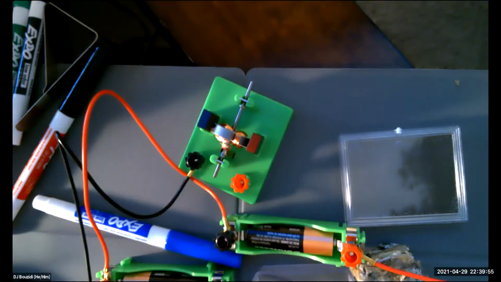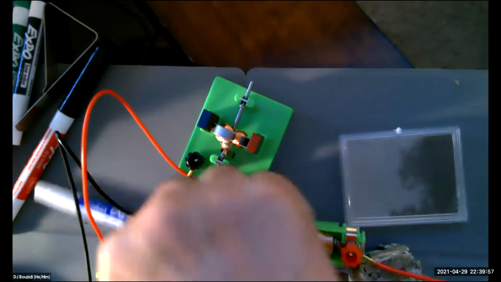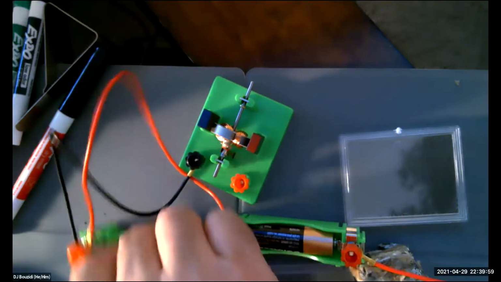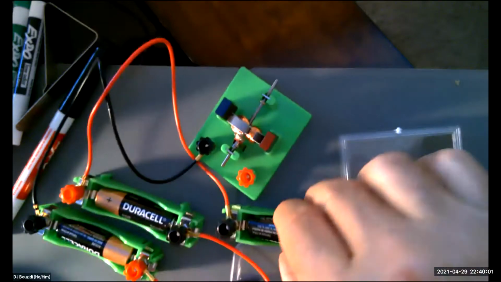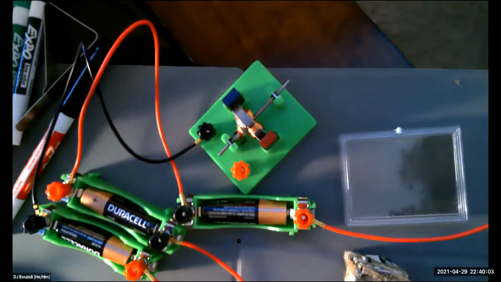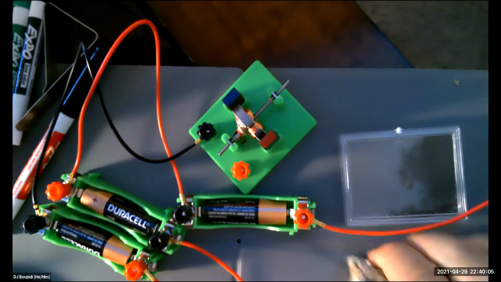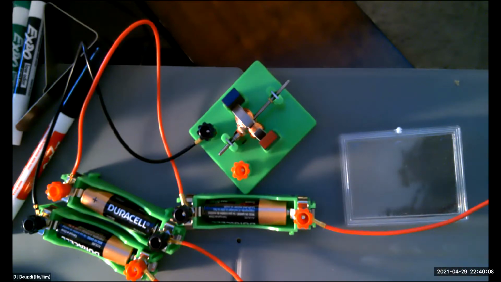So I have 1.5, 1.5 and 1.5, for a total of about 4.5 volts. That should create strong enough current for me to see that this is working.